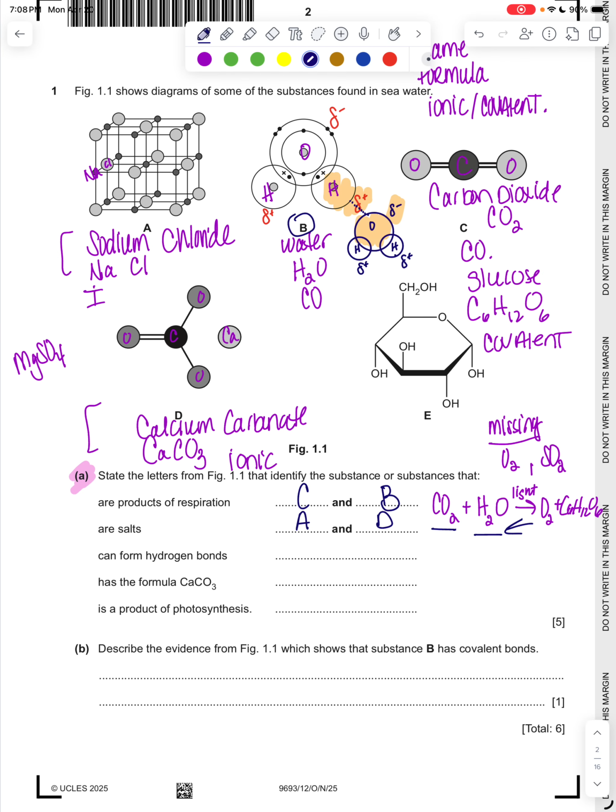All right, this is going to be B. Has a formula calcium carbonate, CaCO3, that's D. And is a product of photosynthesis, so the result of photosynthesis, E.